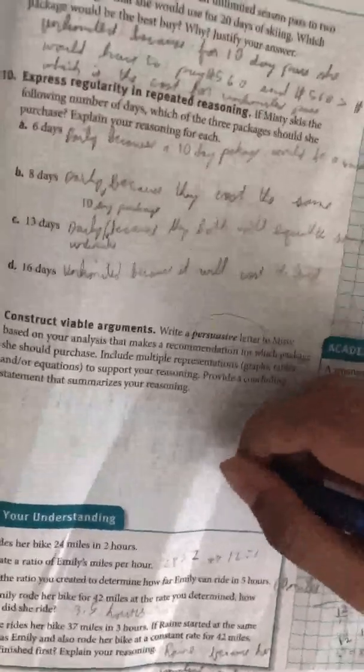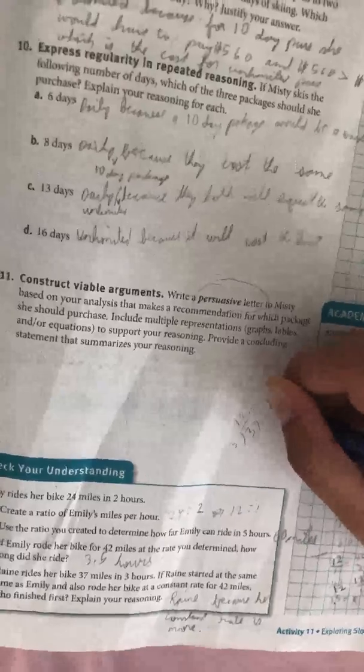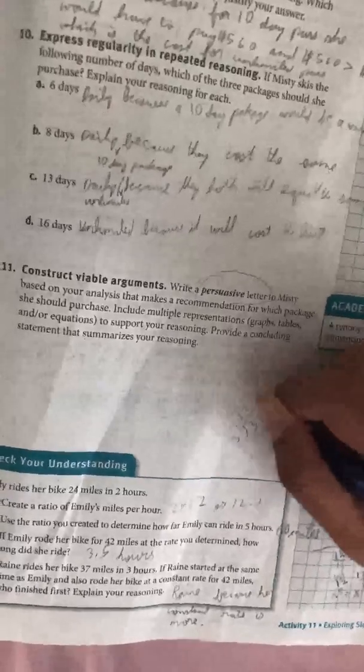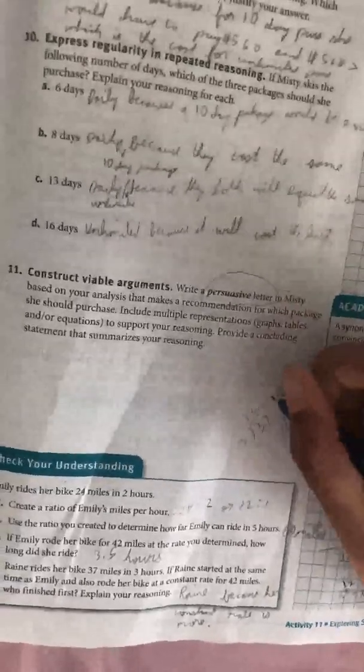We know that because 37 divided by 3 is 12 point something, it's something like that, and 24 divided by 2 would be 12 and done. So since her constant rate of change is more because it goes into decimals, we know that Rain will finish first. So let's move on to the next page, which is page 144, lesson 11-2, activity 11.